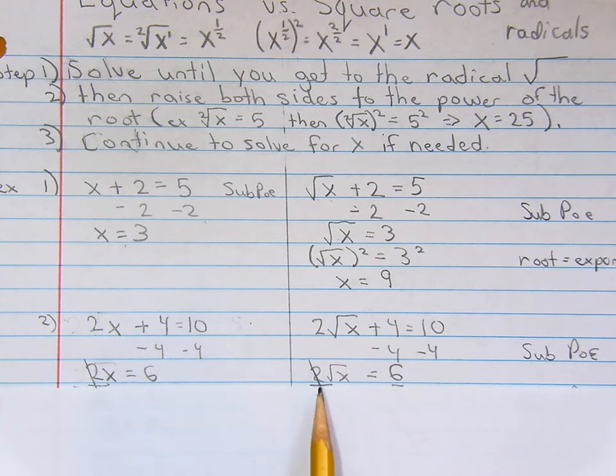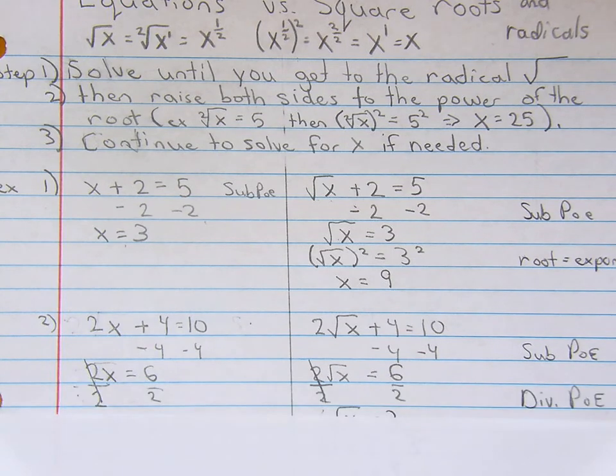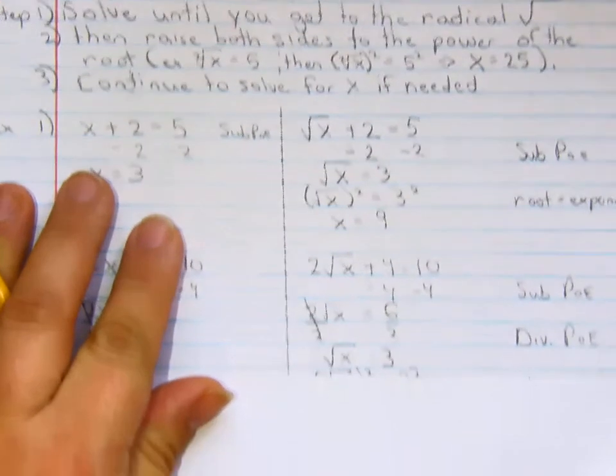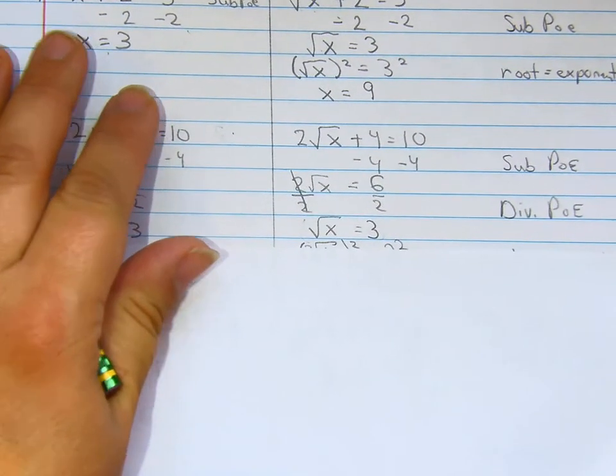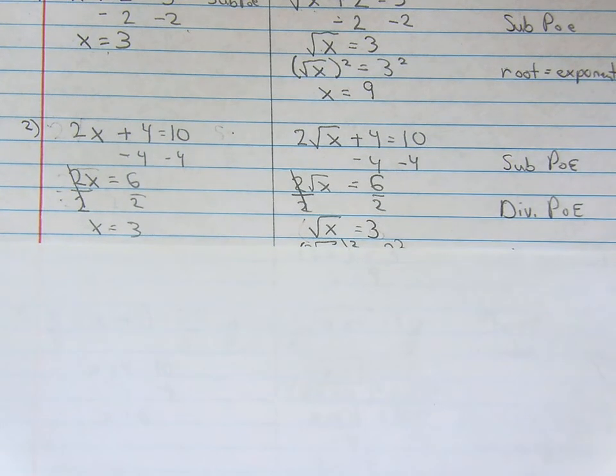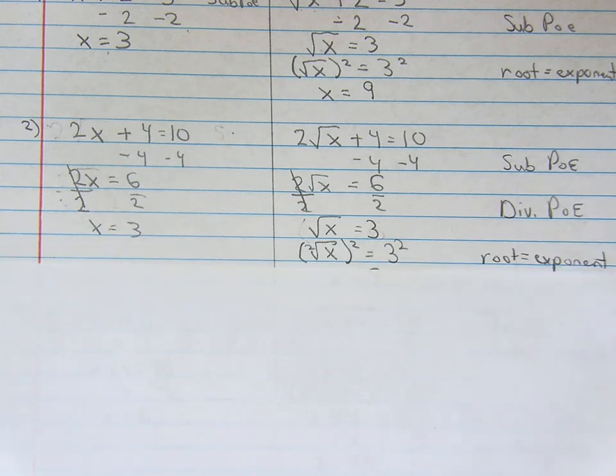Same thing over here: 2 times the square root of x equals 6. I use the division property of equality on both sides in both equations. And where normally I'd be done, I have my one extra step over here. Now that I've gotten to the square root of x is 3, the question is, what was x originally? When I rooted it, I got 3, and to find that out, I had to square both sides. So x equals 9.